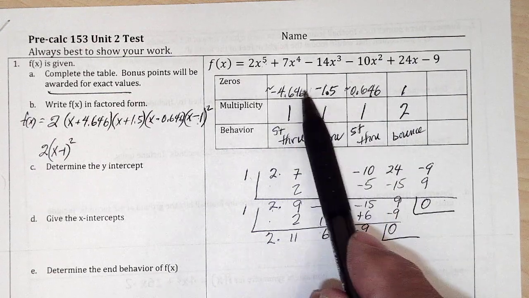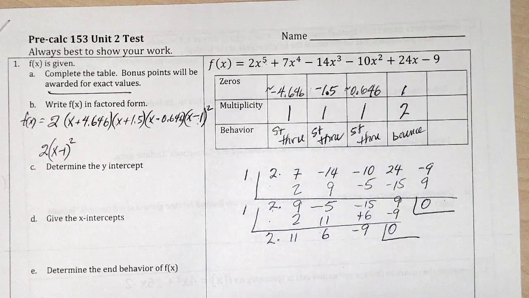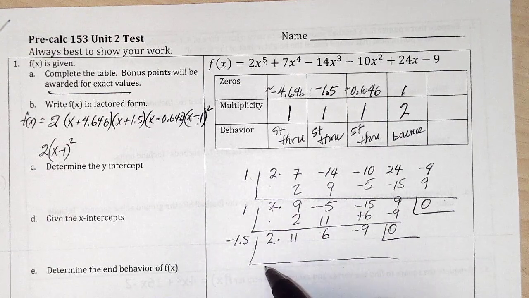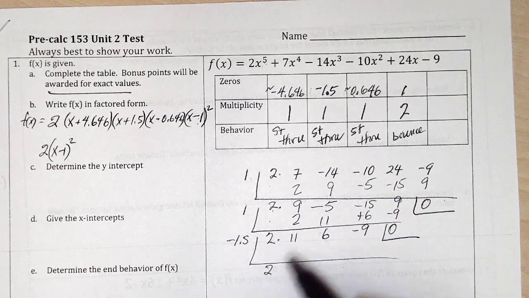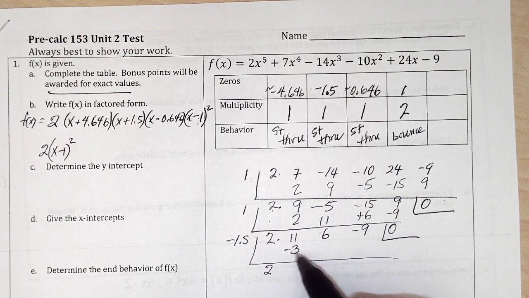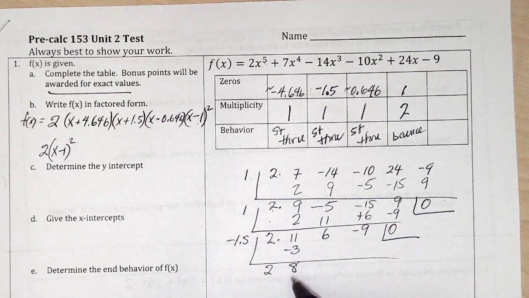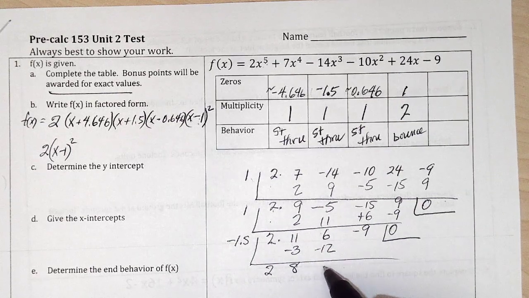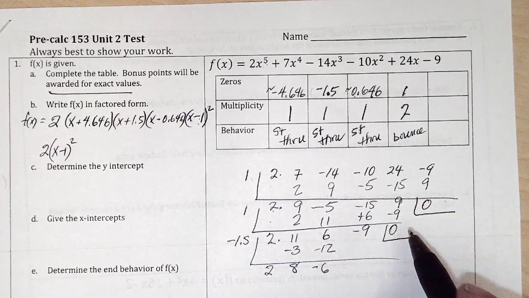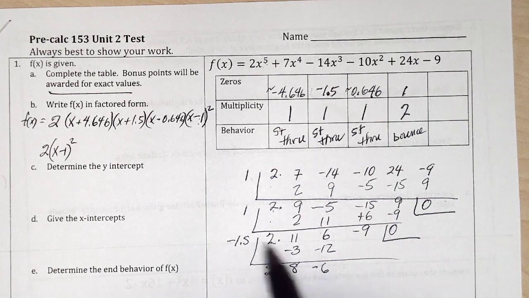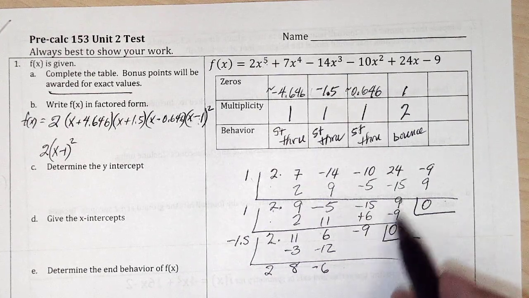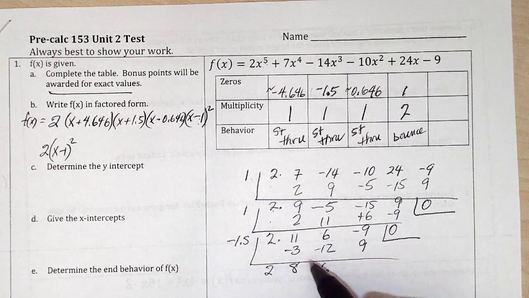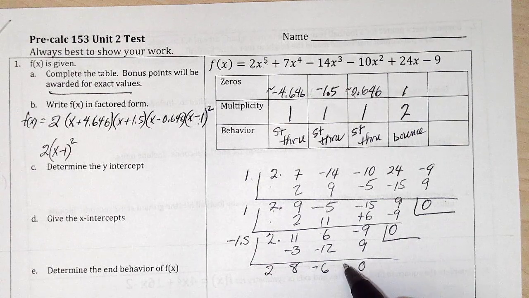I want to find the exact values for those, but I can use this negative 1.5, and I get 2, negative 1.5 times 2 is negative 3, 8. Negative 1.5 times 8 is negative 12. Add, I get negative 6. Negative times negative is positive, and 1.5 of 6, half of 6, is 9. And negative times negative is positive. Add, and it goes in evenly.